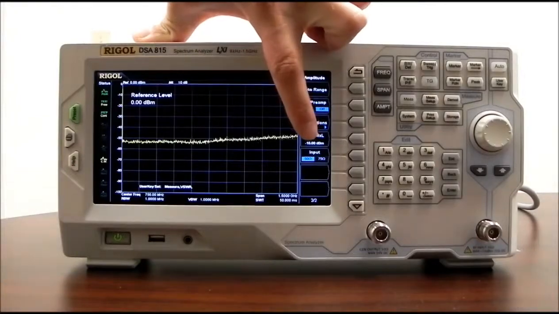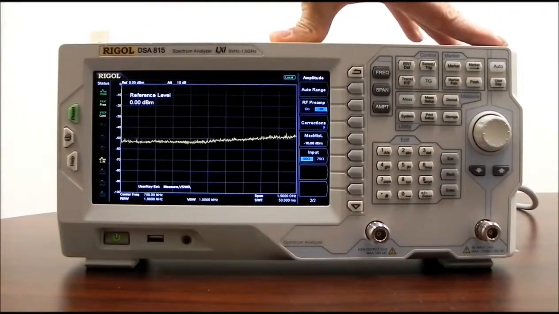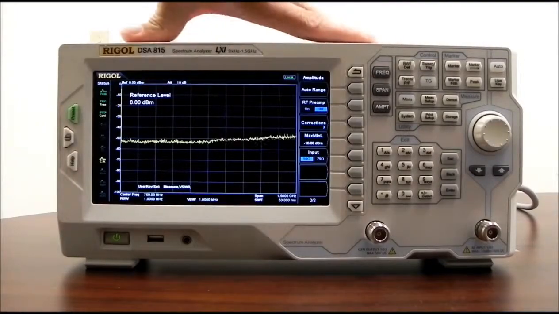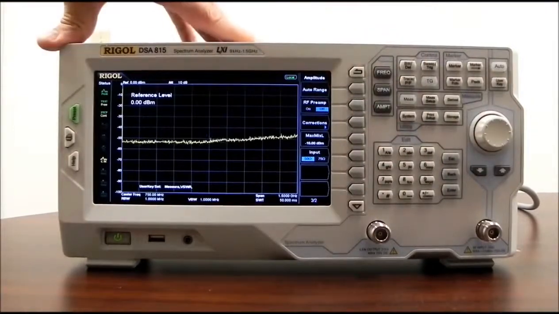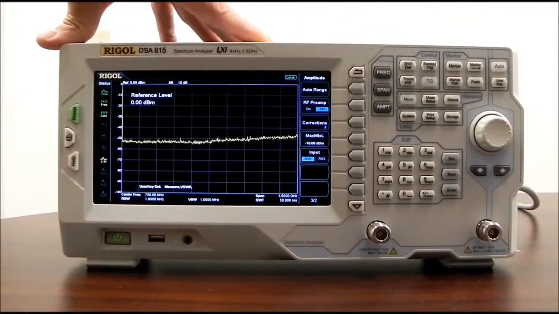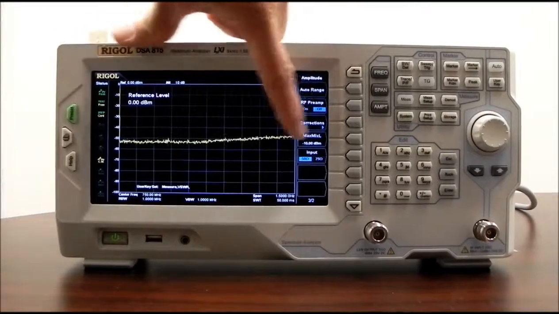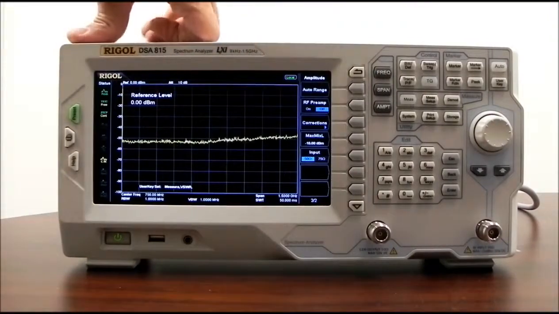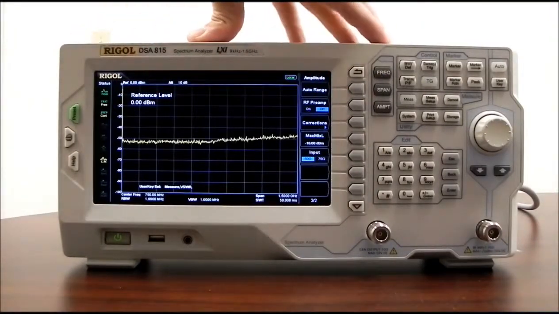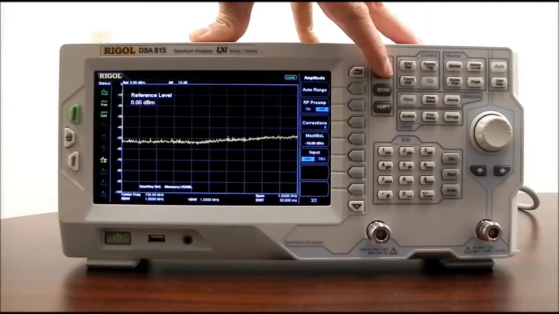That's strictly mathematical. It is a 50 ohm input on the hardware. If we change the input impedance to 75 ohm, you want to make sure you're using a 50 ohm to 75 ohm to 50 ohm adapter on that particular input in order to physically have that connection. Again, this is just mathematical, so the actual values that are shown correspond to a 75 ohm input instead of the standard 50 ohm expected with the spectrum analyzer.